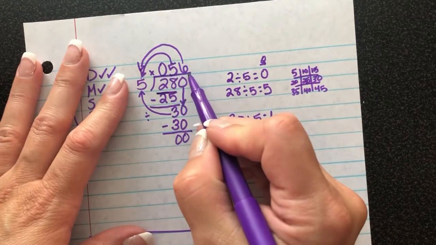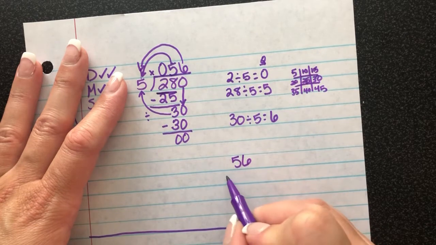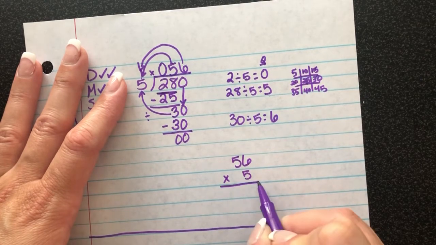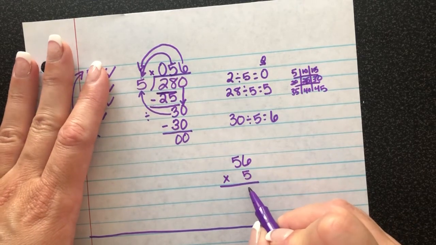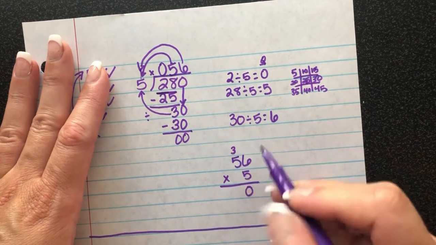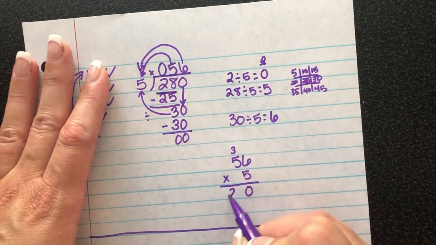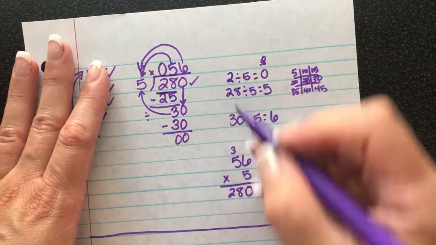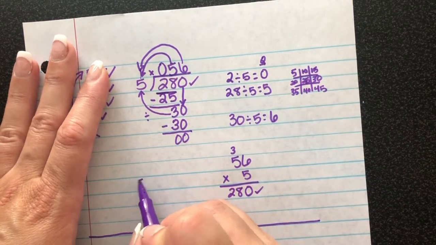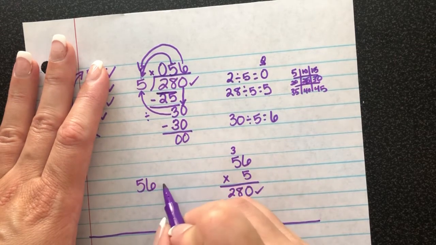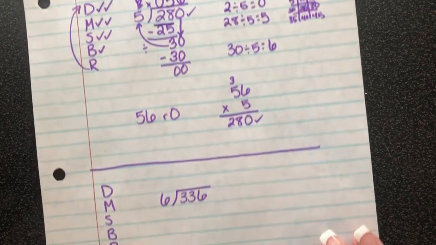So I'm going to take my 56 and multiply it times 5, and hopefully I will get 280. 5 times 6 is 30, so I'm going to write my 0, carry my 3. 5 times 5 is 25, plus the extra 3 is going to be 28. And looky there, it matches. Okay, so we did it correctly. Our answer would be 56 with a remainder of 0. Okay, next problem.